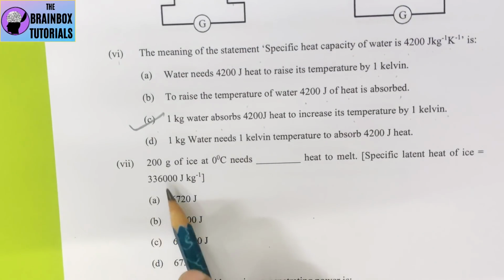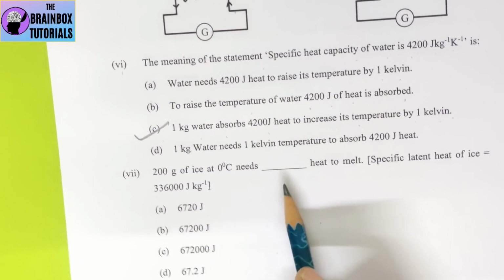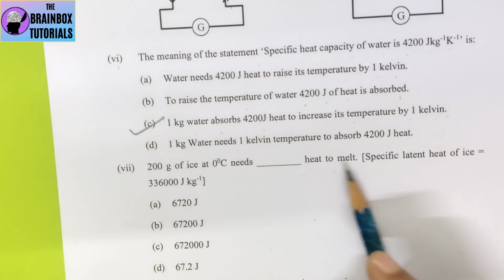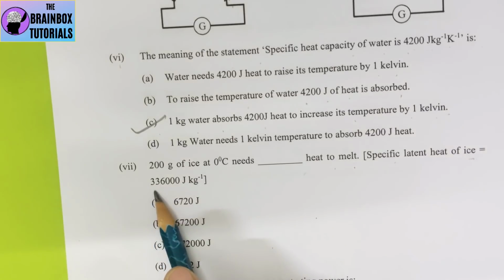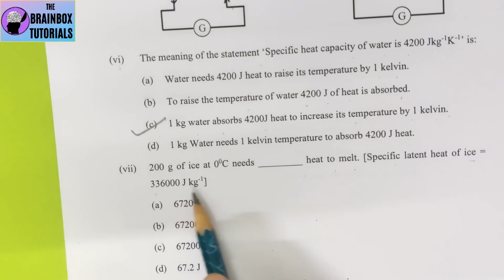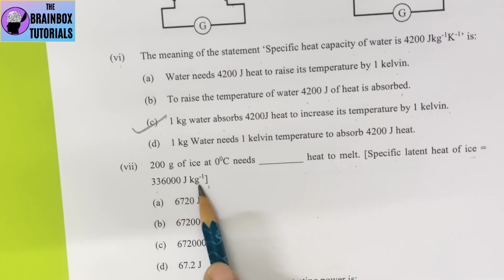Number 7, 200 gram of ice at 0 degree centigrade needs dash heat to melt. Specific latent heat of ice is given 3,36,000 joule per kg. Now what does specific latent heat of ice mean?